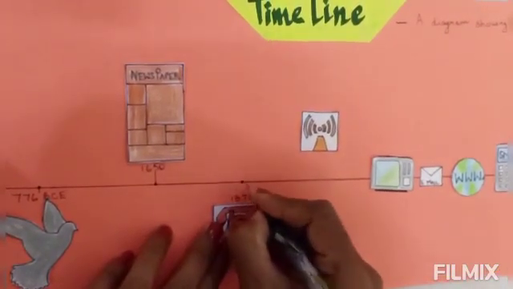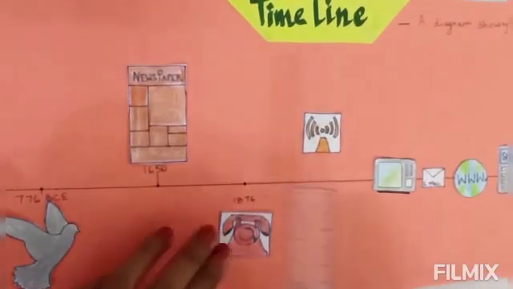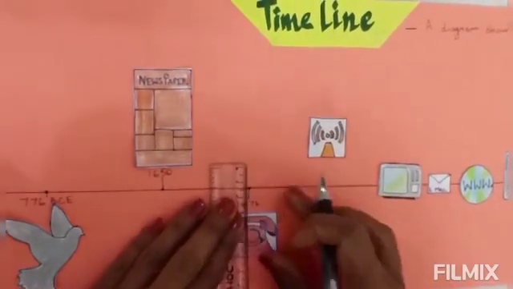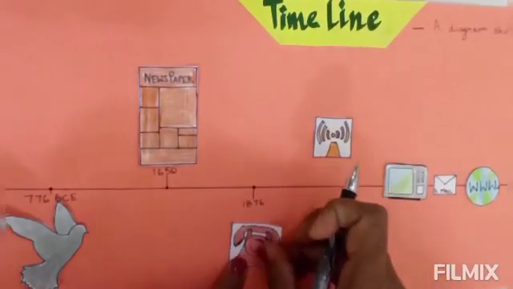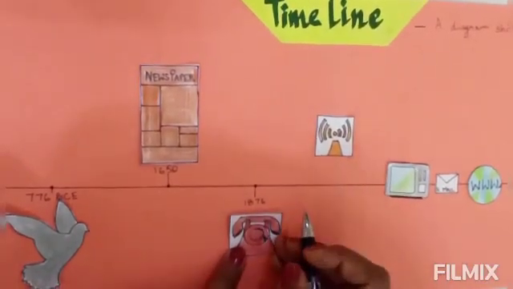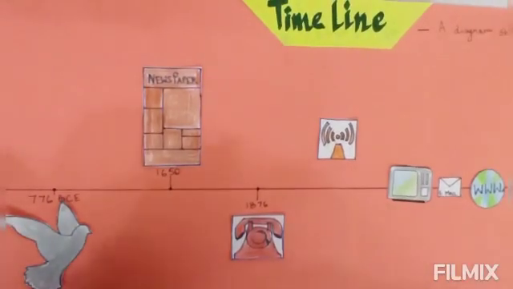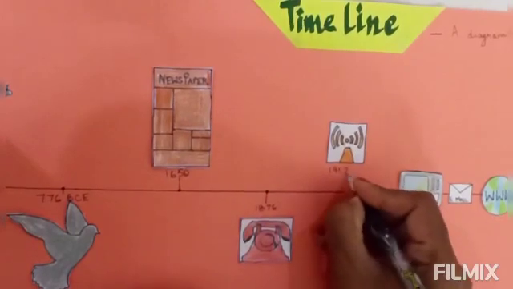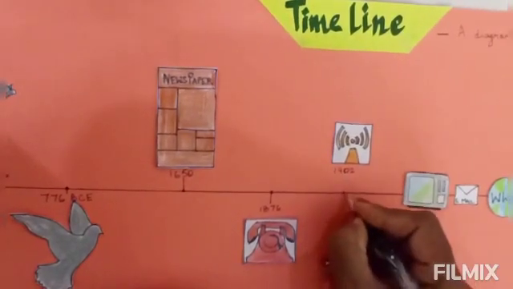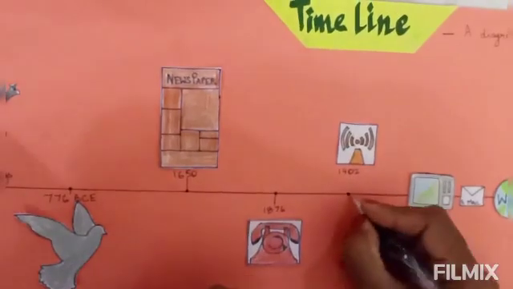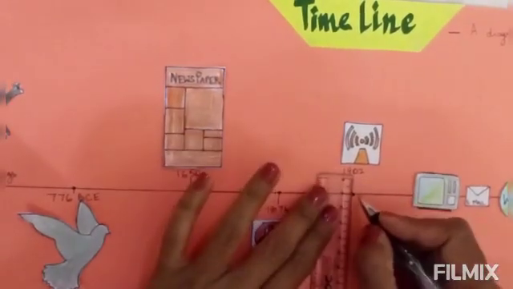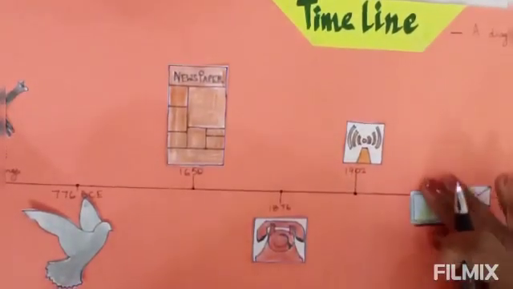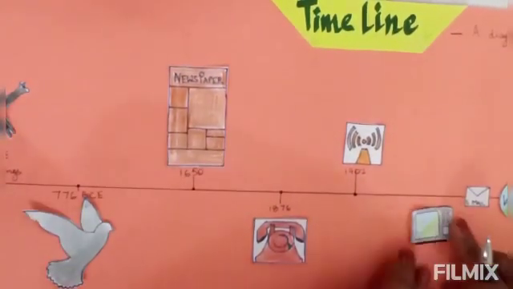So we can write it also, and to make it more interesting, I have drawn these cutouts, and I'm going to paste it with a Fevicol here. So we can write it as well as draw. Then after that, we had radio signals in the year 1902. We can show it with a dot on the line. So basically this line is showing the means of communication that were developed through the years.